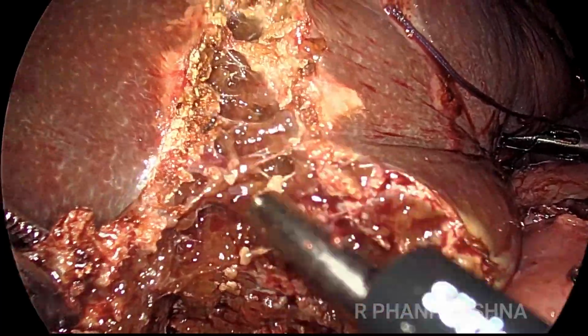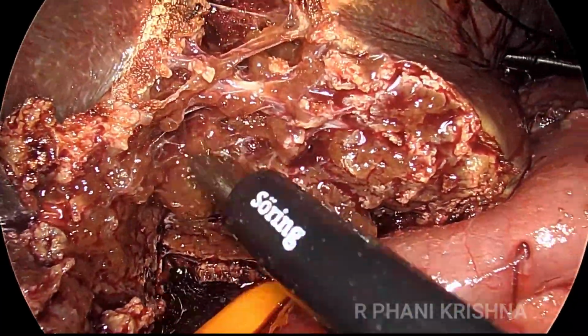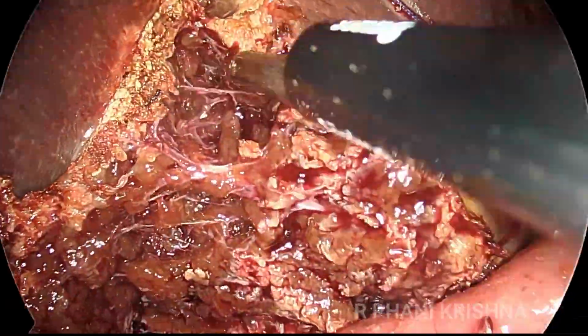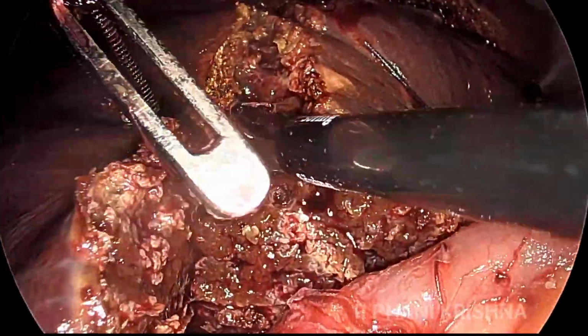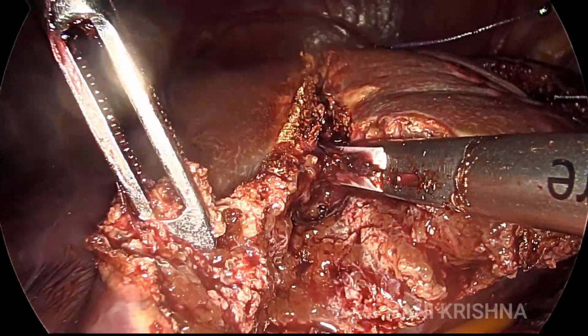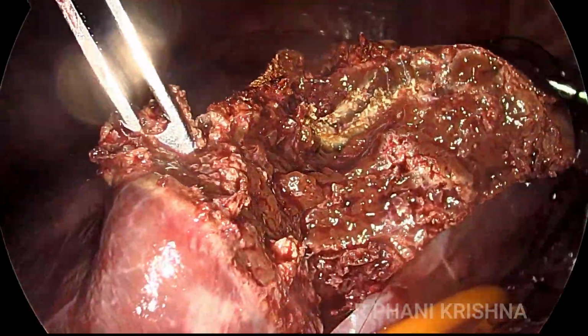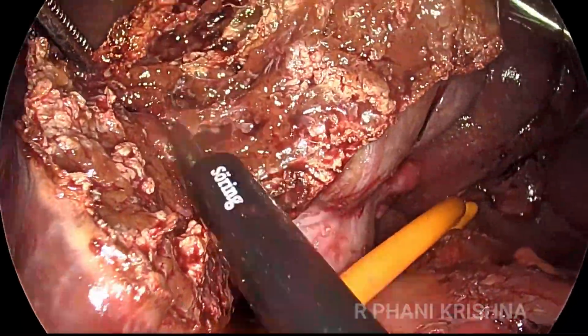Here mainly you might encounter some small venous tributaries draining into the right hepatic vein. Again, the larger ones are clipped, and the smaller tributaries are divided with a ligature.